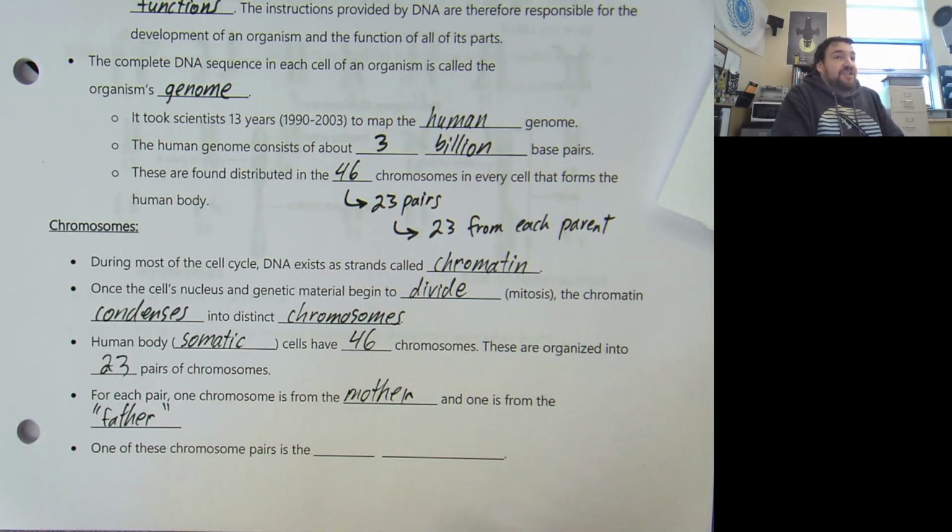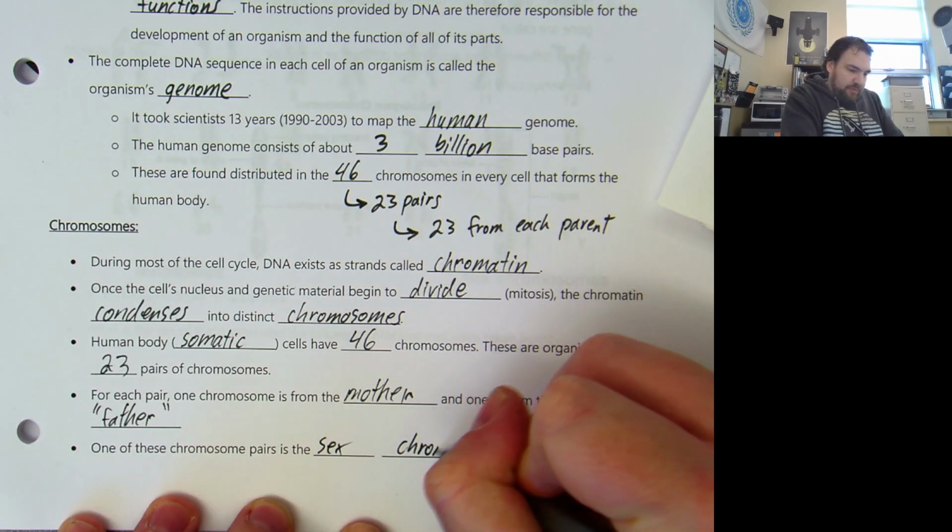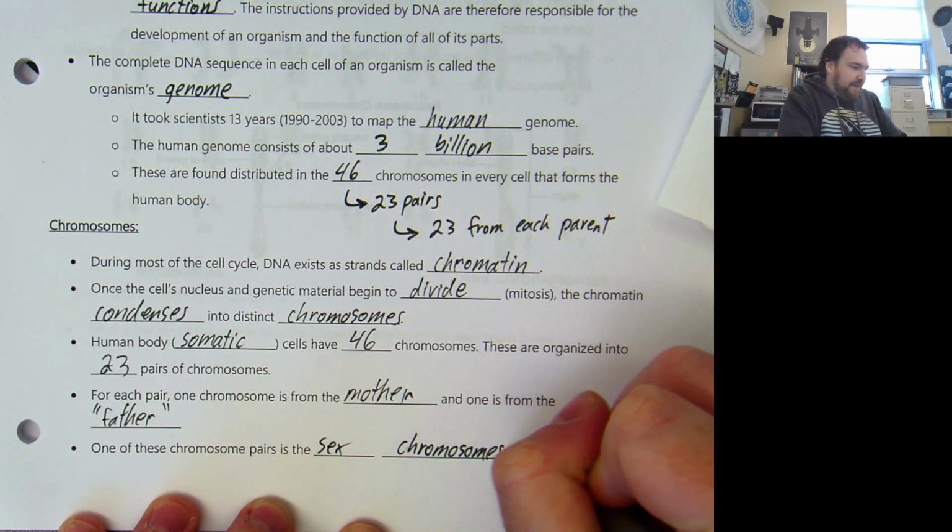So in vitro fertilization is a thing. Of the 46 chromosomes, the 23 pairs, one of those chromosome pairs is the sex chromosomes. Chromosomes. When you're ready, flip the page.